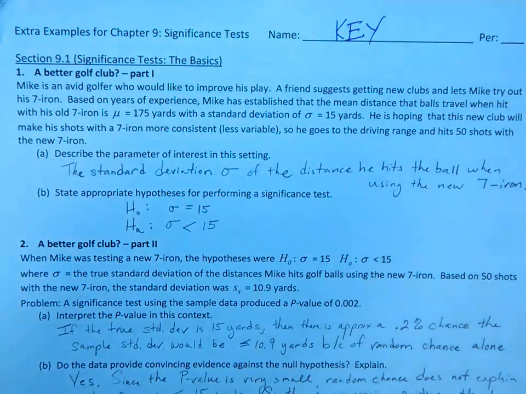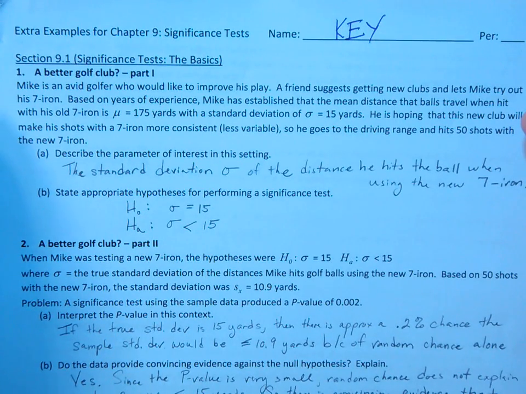Based on years of experience, Mike has established that the mean distance that balls travel when hit with his old 7-iron is 175 yards with a standard deviation of 15 yards. He is hoping that this new club will make his shots with a 7-iron more consistent, or less variable, so he goes to the driving range and hits 50 shots with the new 7-iron. Describe the parameter of interest in this setting.